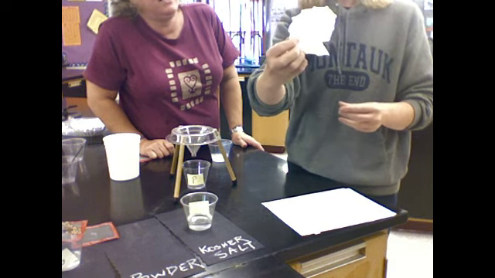All right, so we want to do powder first? Yes. All right, so stir, stir, stir. Even though this didn't have a label, I knew it was powder because it looked so different than the gravel and the salt. So I want to stir this really well because I noticed one thing that the powder seems to do is to sink to the bottom.